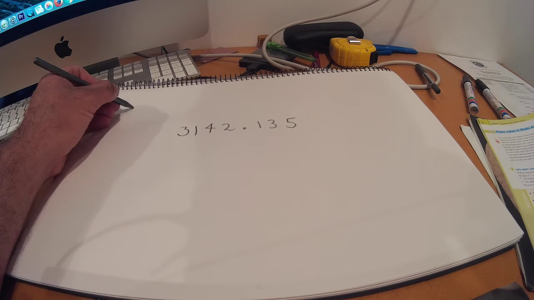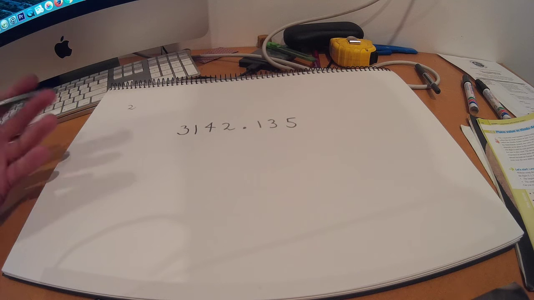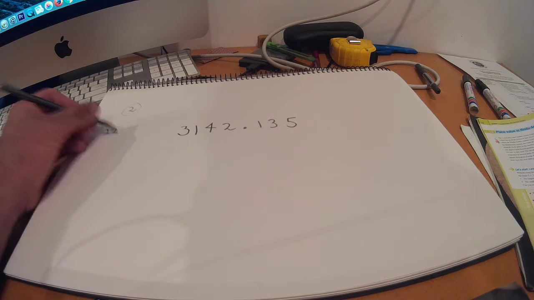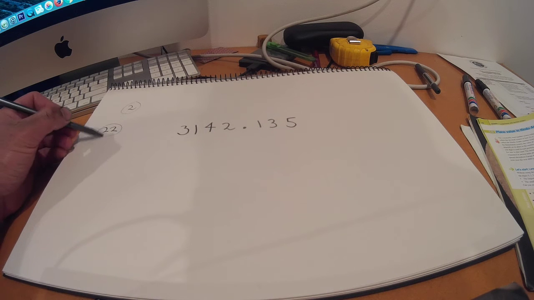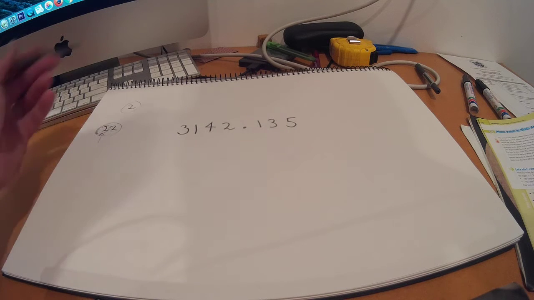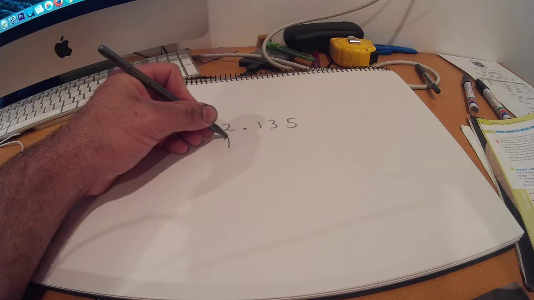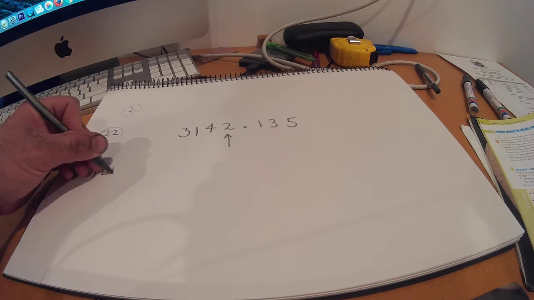If I was to draw the number 2, you would know that that's 2 units, just a single 2. If I drew 22, you would know that 22 is obviously larger than 2. This second digit is tens. So let's just write down what each one of these values actually means. This one we refer to as its place value. This is all the place values.